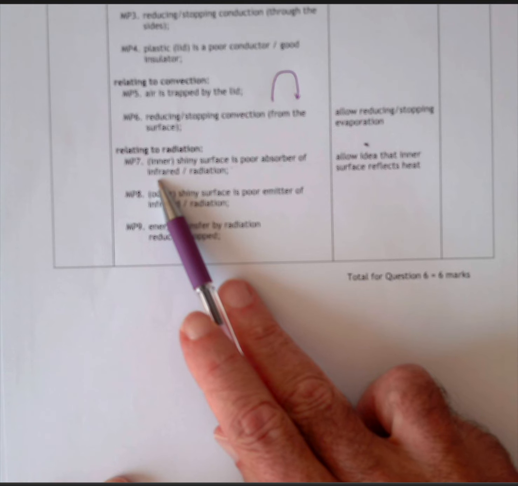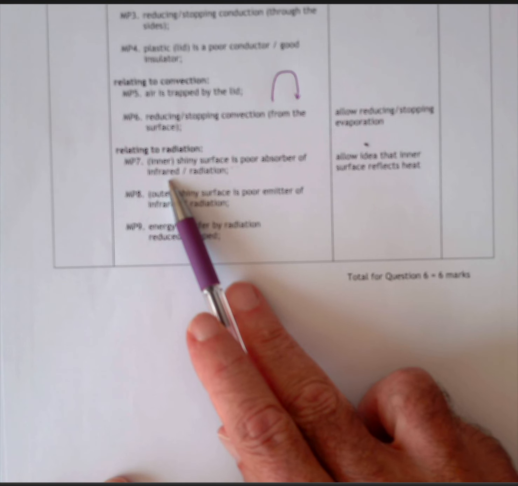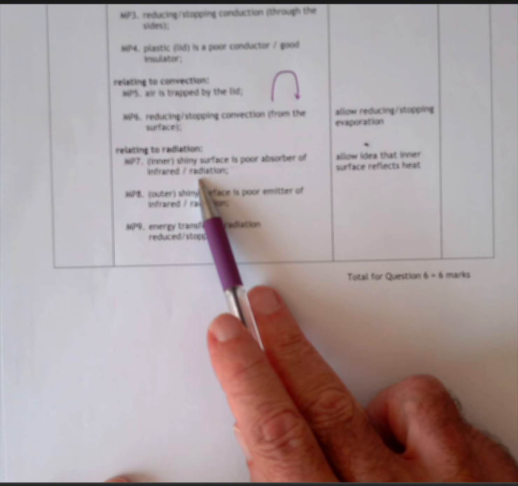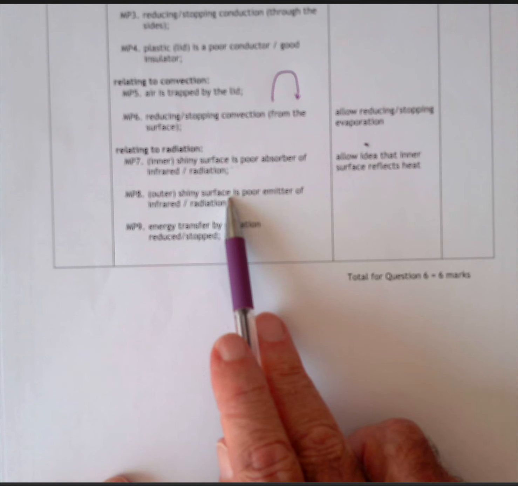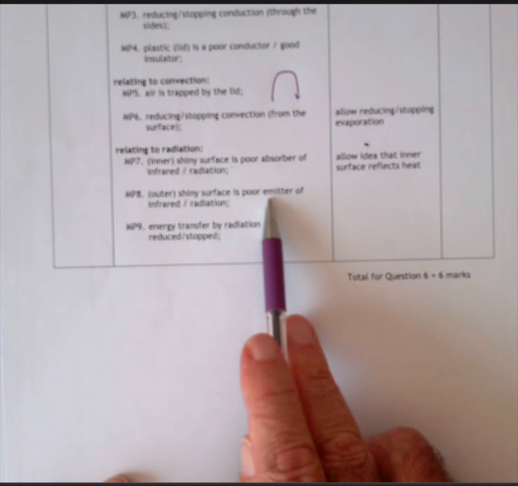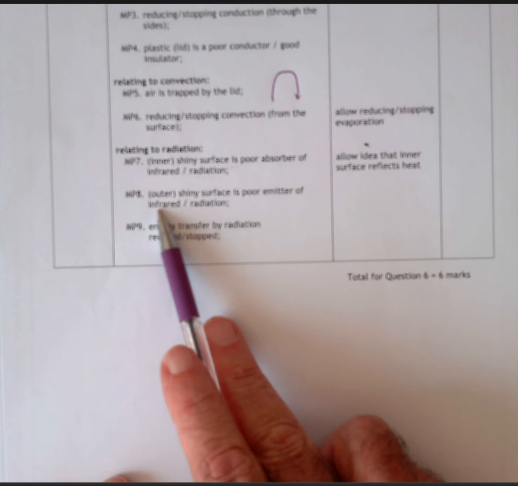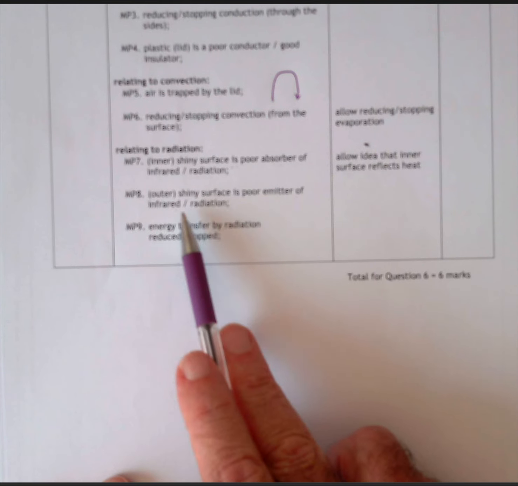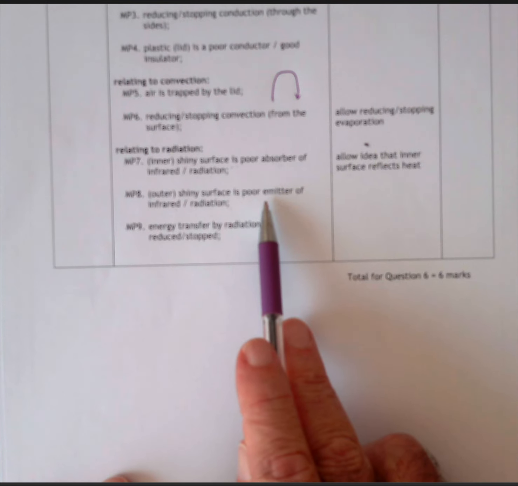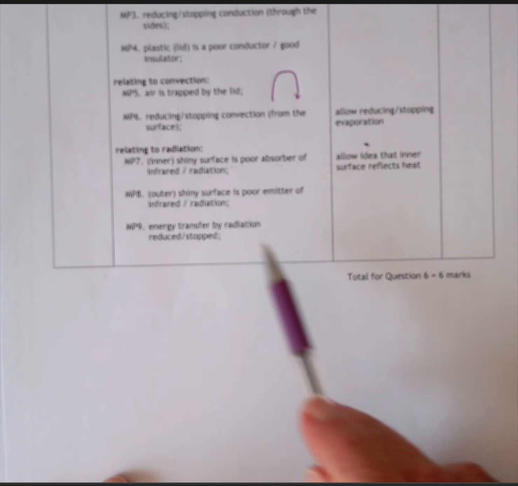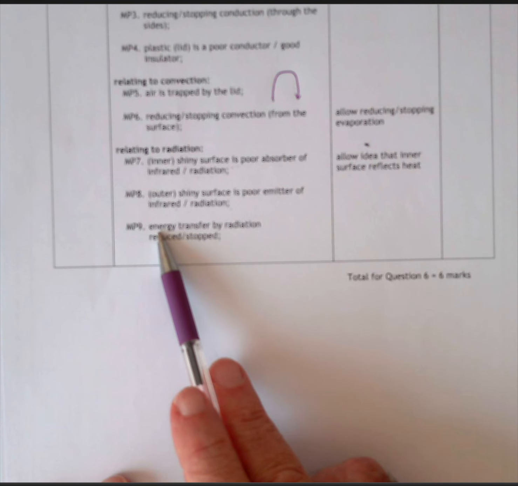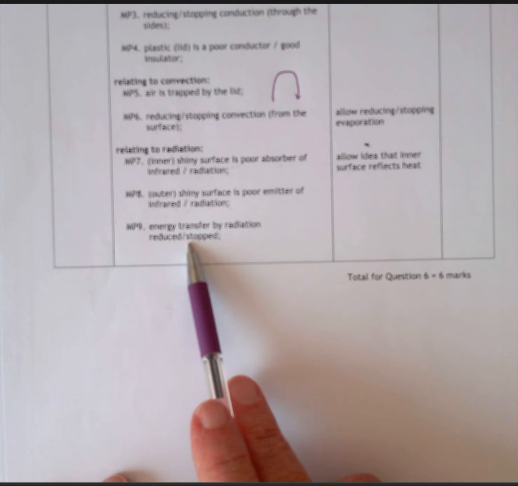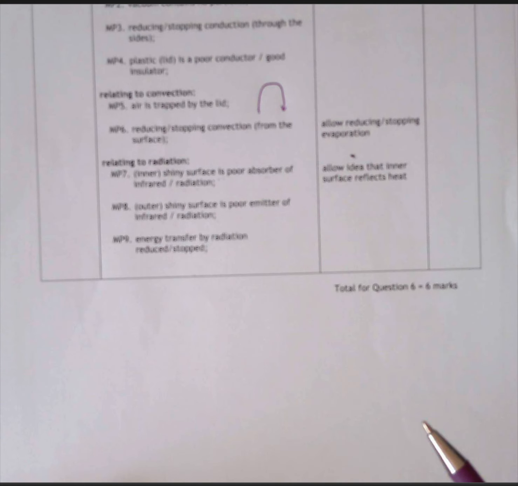Really, you should use infrared, which is the correct name for heat, which you did in the waves topic in year 10. And the outer shiny surface is a poor emitter, so if anything does get through, shiny surfaces do not emit as much heat or infrared radiation. So energy transfer by radiation is reduced by having the shiny surfaces.